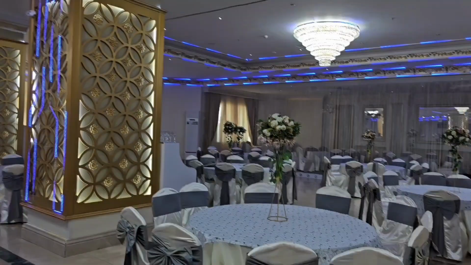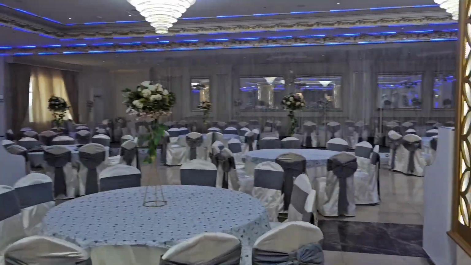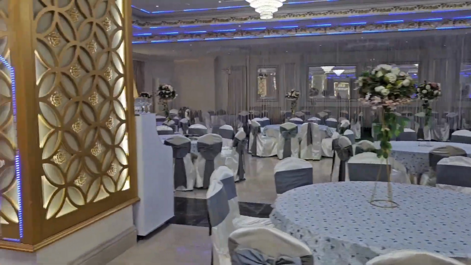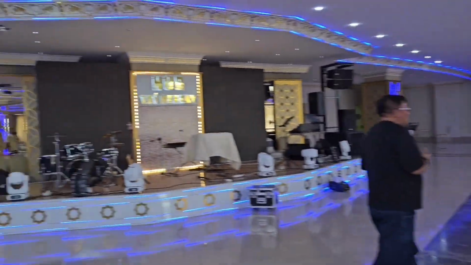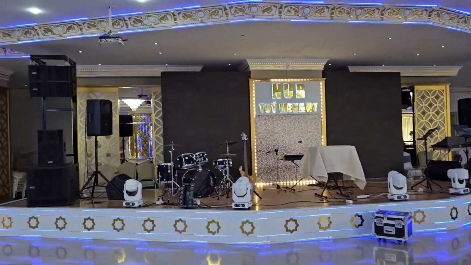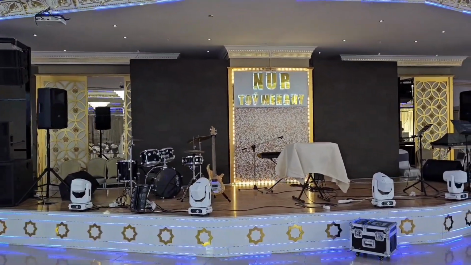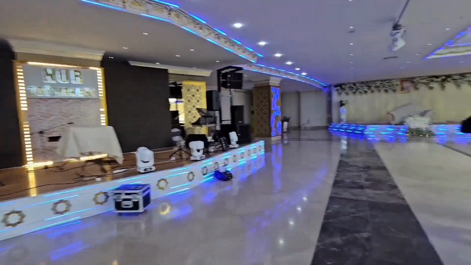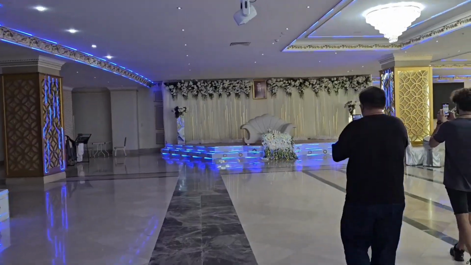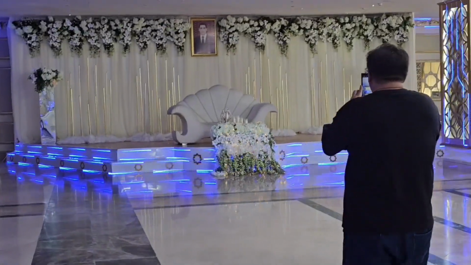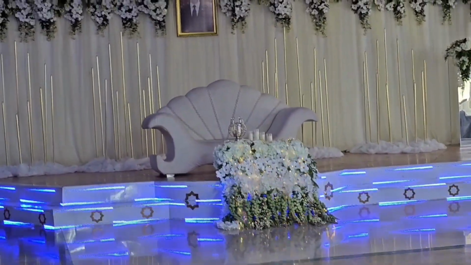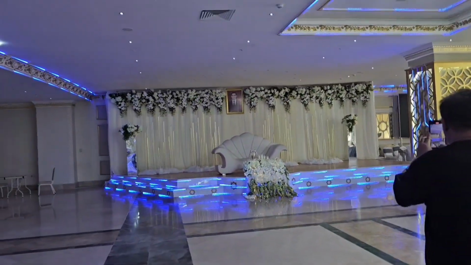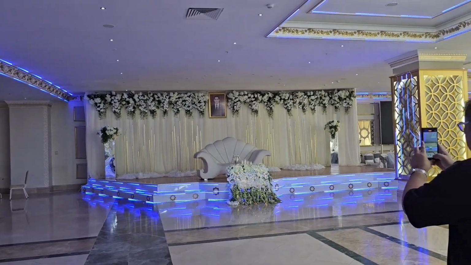This is really fancy. So here's where the entertainment and the bands play. It's where the happily married couple sit. And the picture of the president behind, I think.